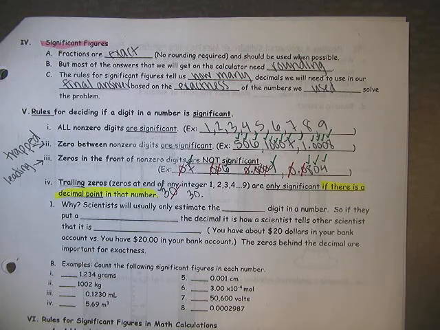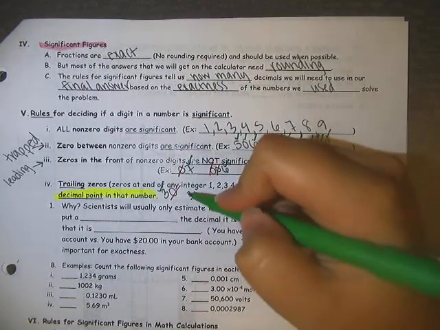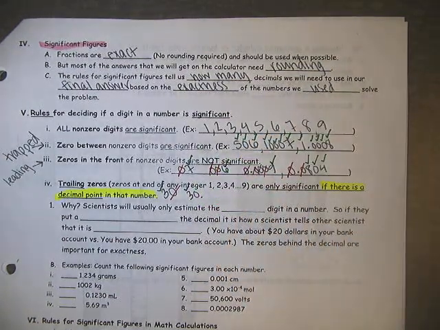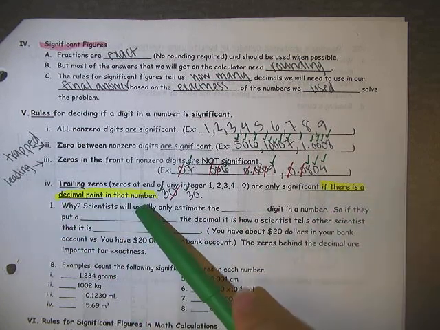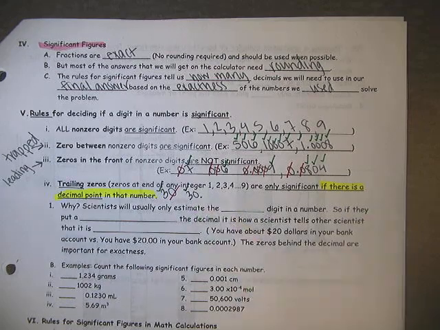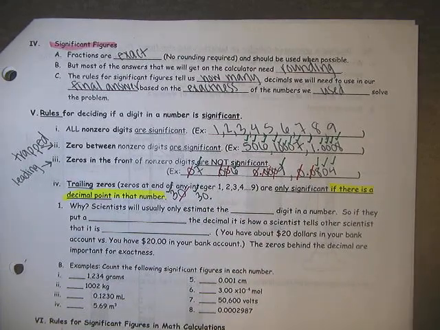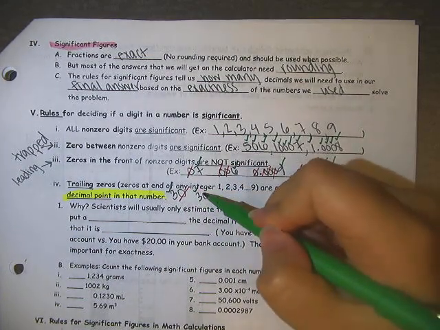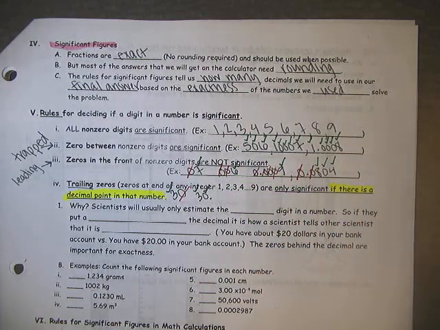However, when it comes to significant figures, this is an acceptable way to write a number. If I have 30 with a decimal point at the end, my 3 is still significant because it's a non-zero digit. And because there is a decimal point in the number, that trailing 0 that comes at the end of the number is also significant. So both of these are significant.